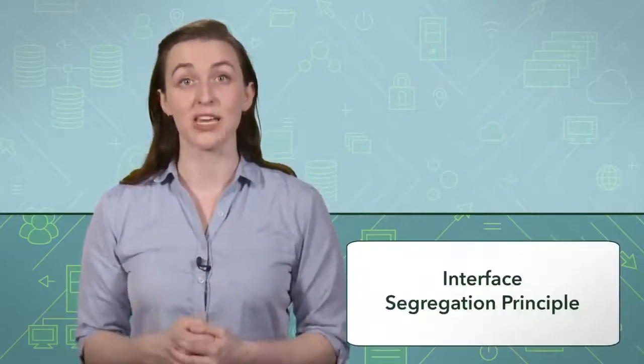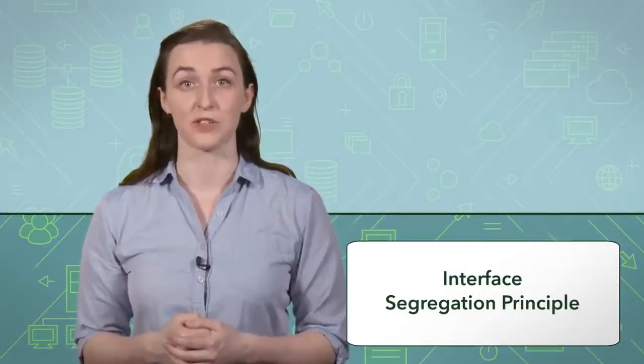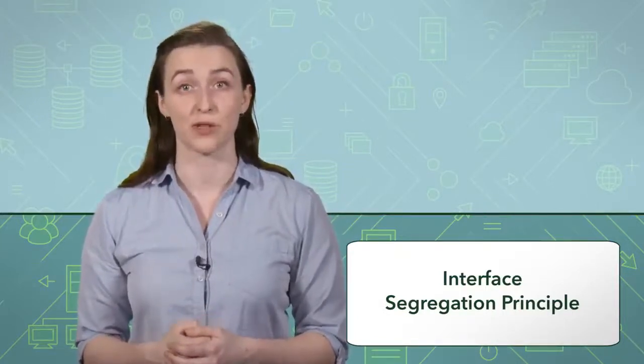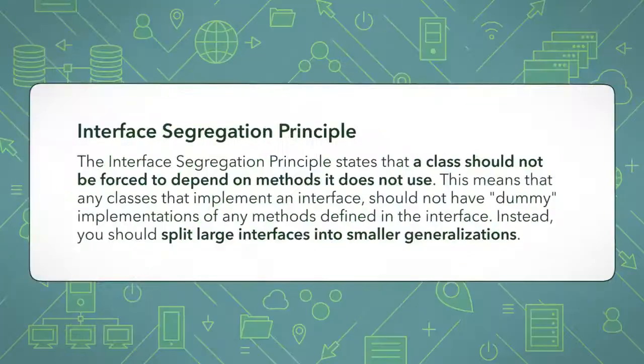Luckily, you can use the interface segregation principle to tackle this issue so that you won't run into dependency issues or be forced to generalize everything into the interface. The interface segregation principle states that a class should not be forced to depend on methods it does not use. This means that any classes that implement an interface should not have dummy implementations of any methods defined in the interface. Instead, you should split large interfaces into smaller generalizations. So, how does this work?